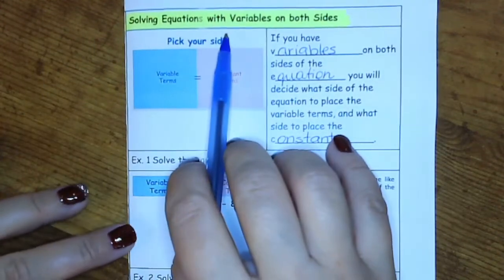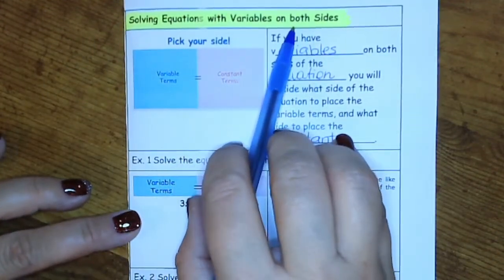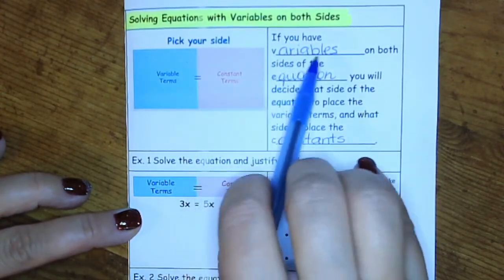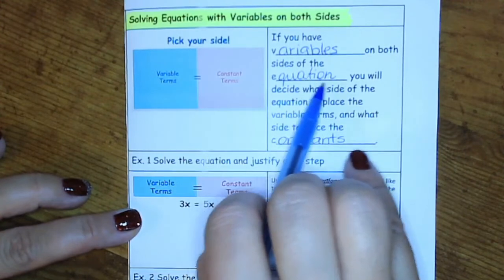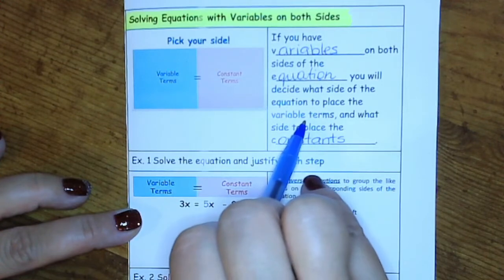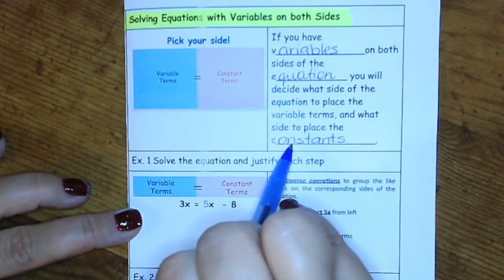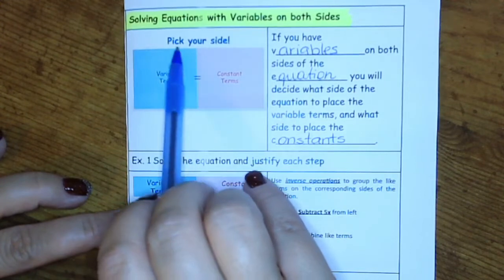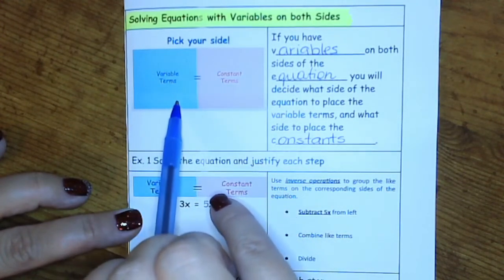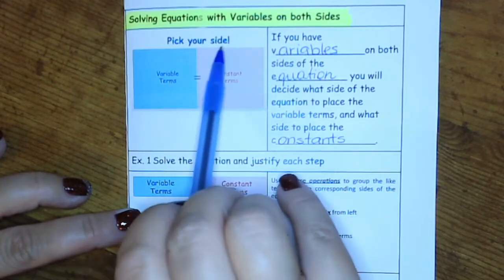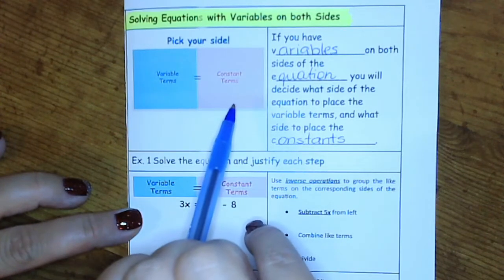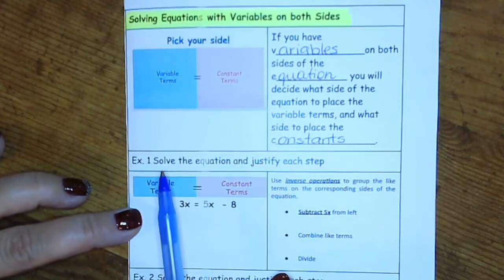In this video, we'll be solving equations with variables on both sides. You will pick your side. If you have variables on both sides of the equation, you will decide what side of the equation to place the variable terms and what side to place the constants. So if we have variable terms, all of them should be on the same side of the equation. All the constants should be on the same side of the equation. So we'll do some sorting first. Let's see how that works.